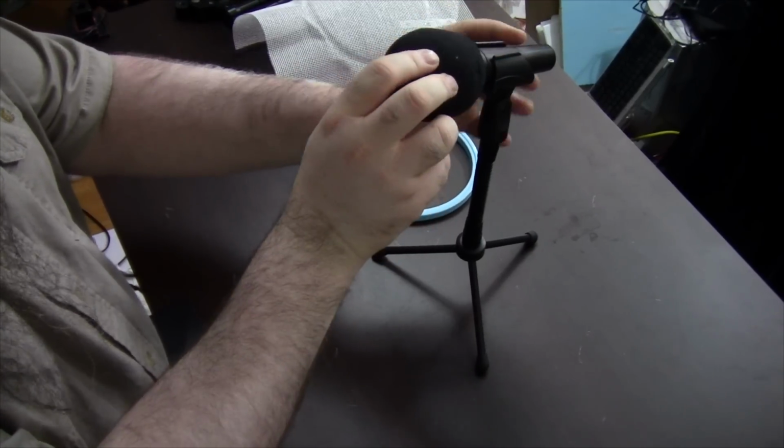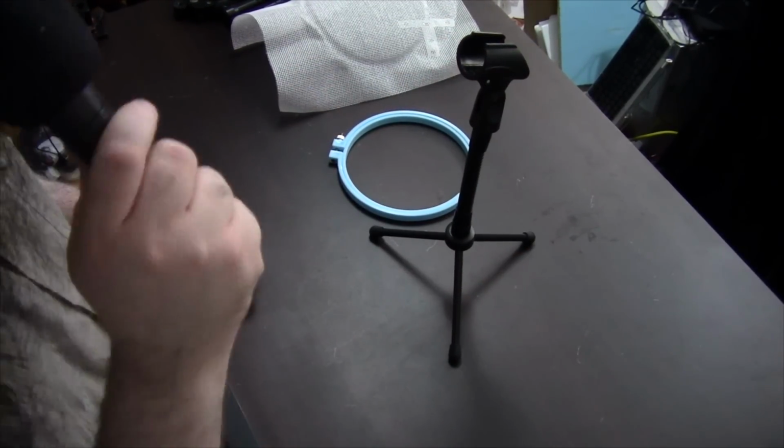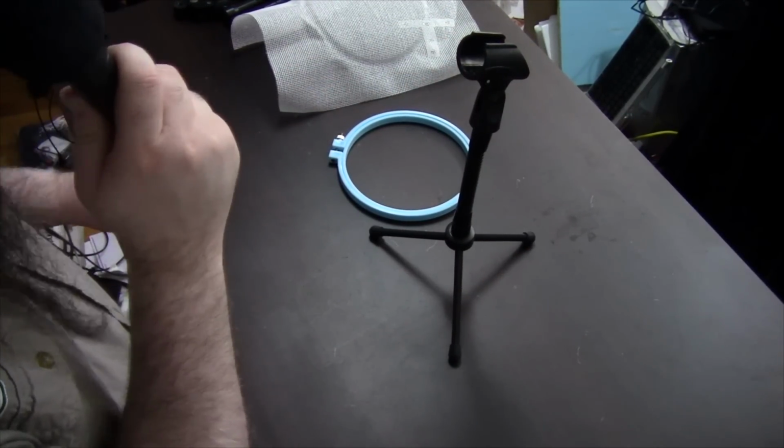This is a windscreen for a microphone. Basically, what it's meant for is when you're talking, you get that microphone up close to the mouth. You want this windscreen to block some of what are called plosives. These are things like when you say a B, when you say a P, when you say even the high ends like an S or an H.